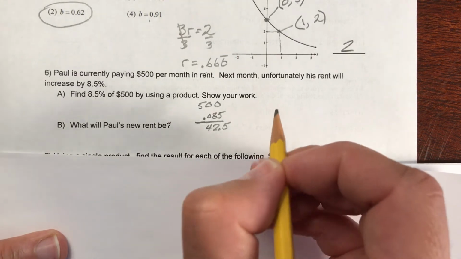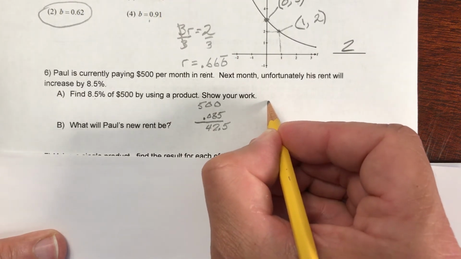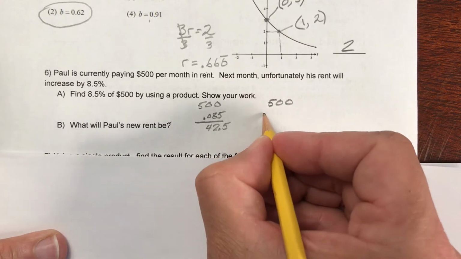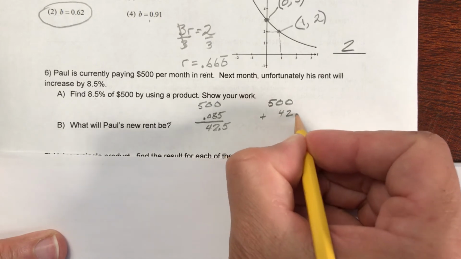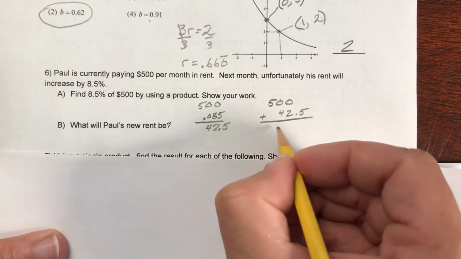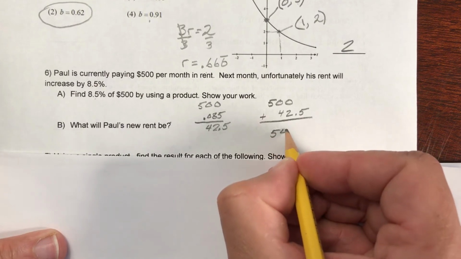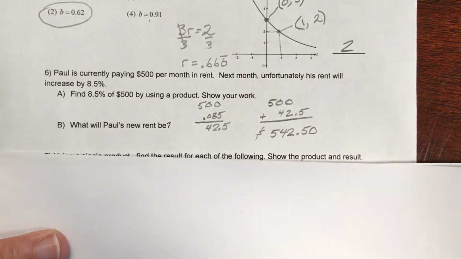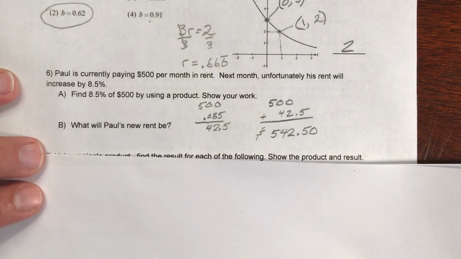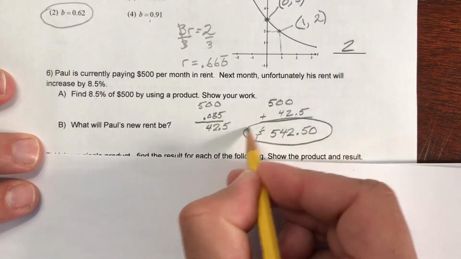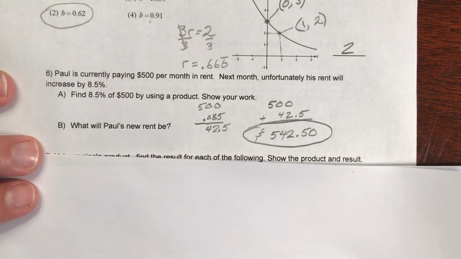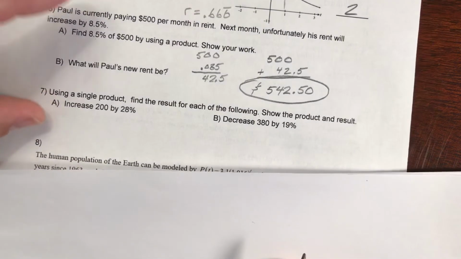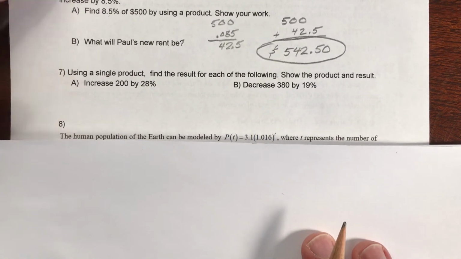Okay, so that's just half of the calculation. So you were paying 500, so here's the increase part, plus 42.5. It's a pretty hefty increase there, $542.50. Put that 0 on the end, is the new rent now. Okay, so that's what they wanted for part B. Awesome, it's done. All right, so that's called two part calculations. Number 7 is reminding you how you do it in one calculation.